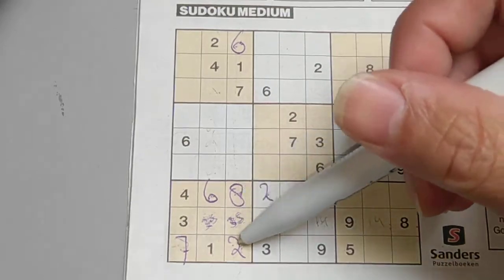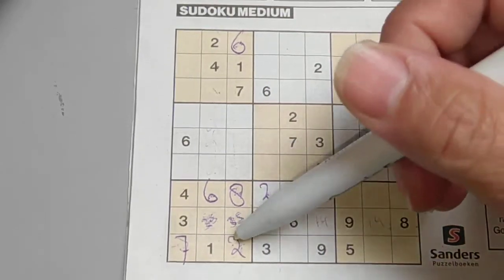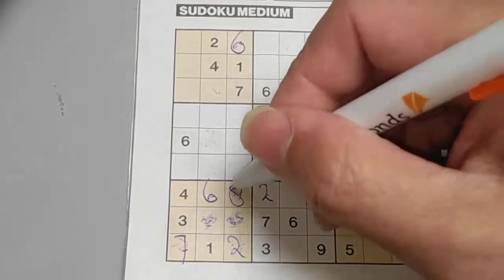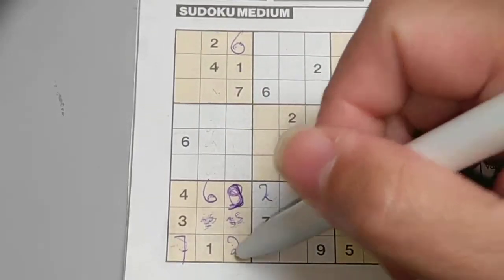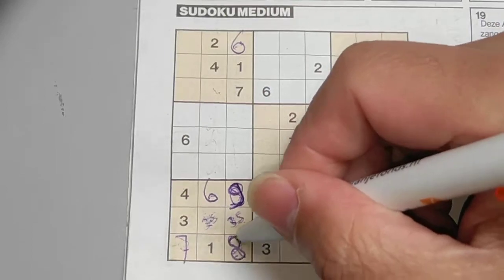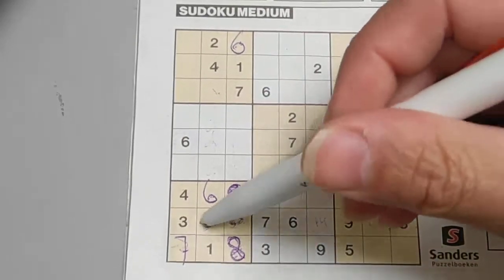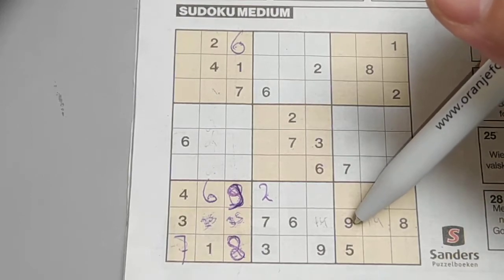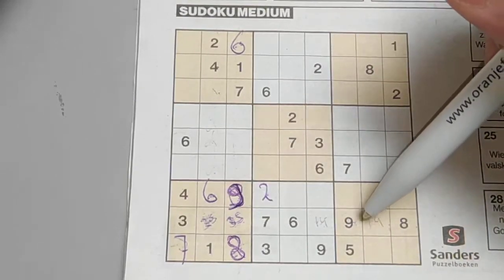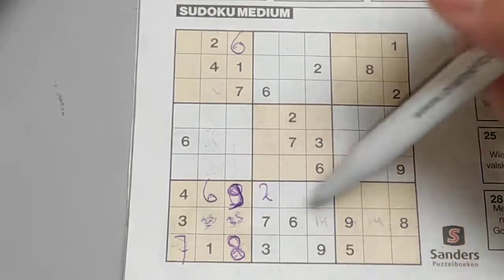The 9 and the 8, we have a 9 here, so no 9 there. This should be the 9. Wow, what a mistake. And this should be the 8. Yes. So 2 and a 5, 2 and 5. I didn't see this 9, so I thought the 5 and the 2.